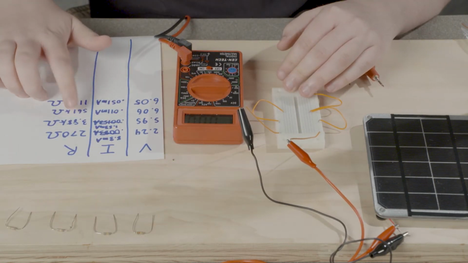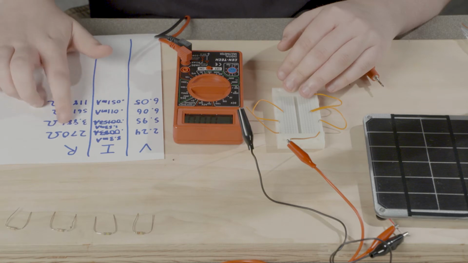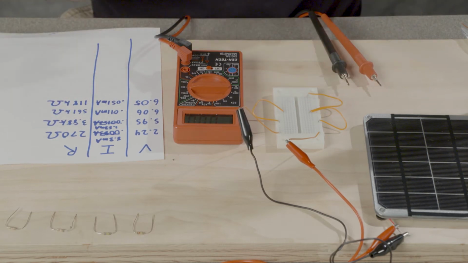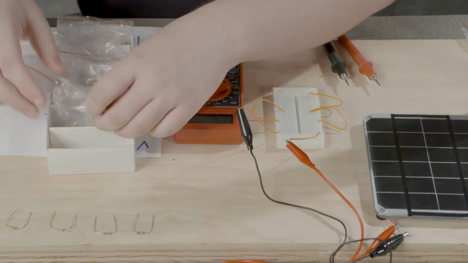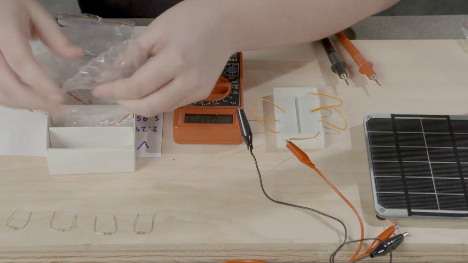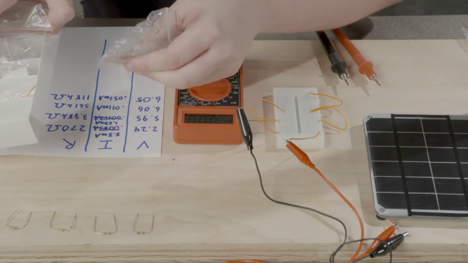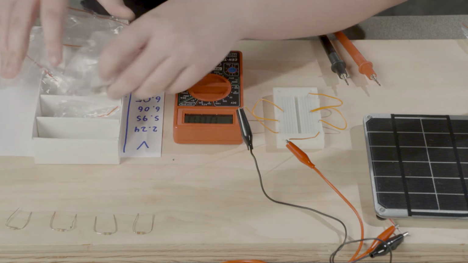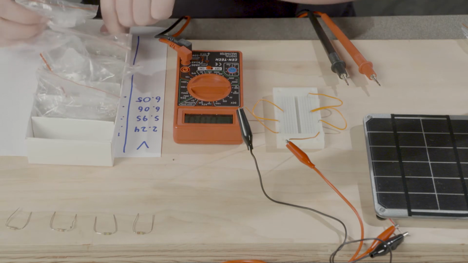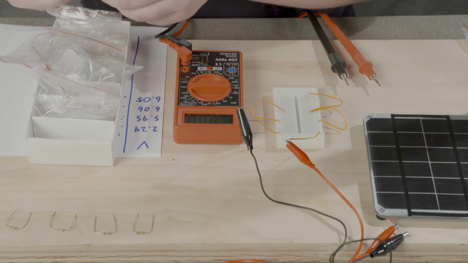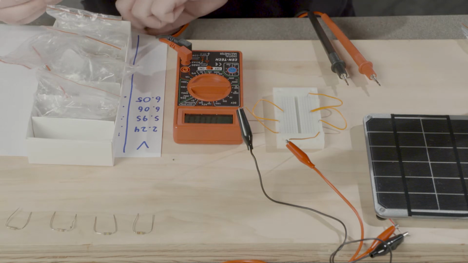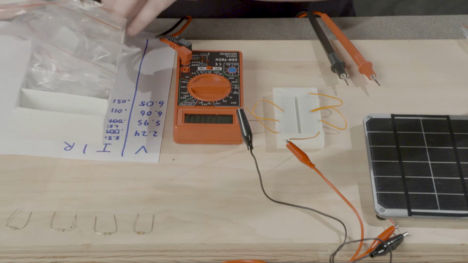So we have a big resistor in the middle. What should we use? Let's see what we got. We can try a very small resistor. Let's do that.